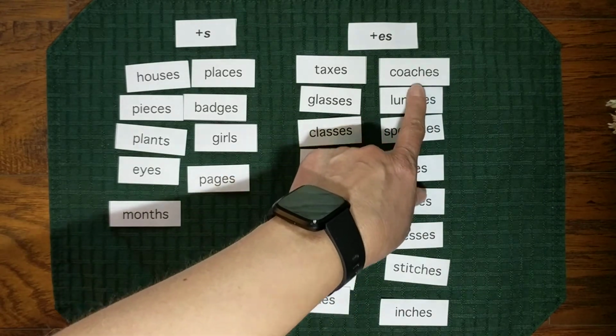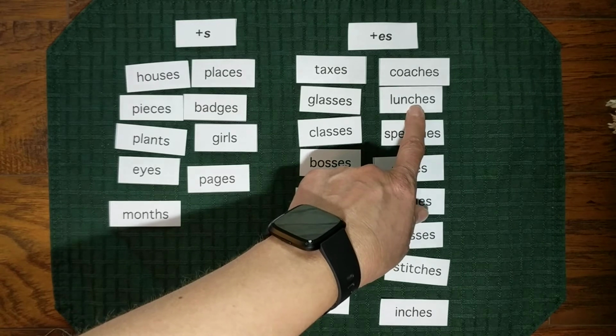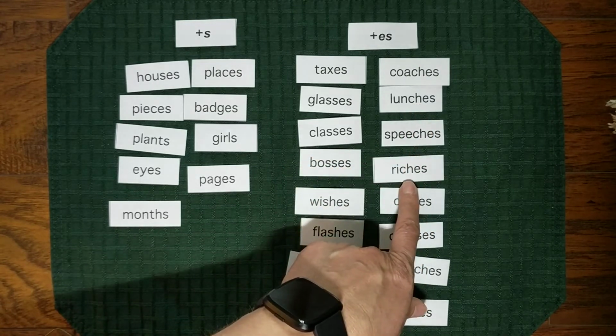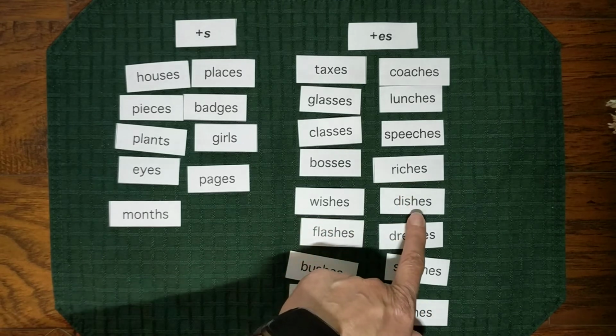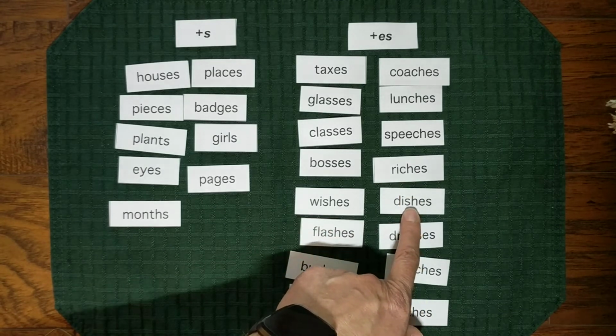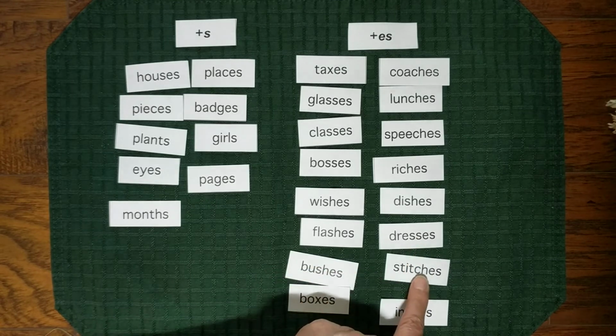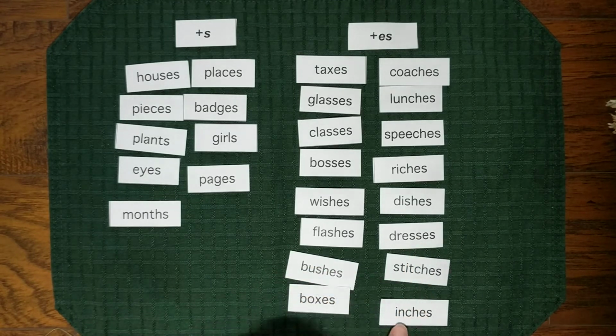Coach ends with a CH. Lunch ends with a CH. Speech ends with a CH. Rich ends with a CH. Dish ends with an SH. Dress ends with an S. Stitch ends with a CH. Inch ends with a CH.